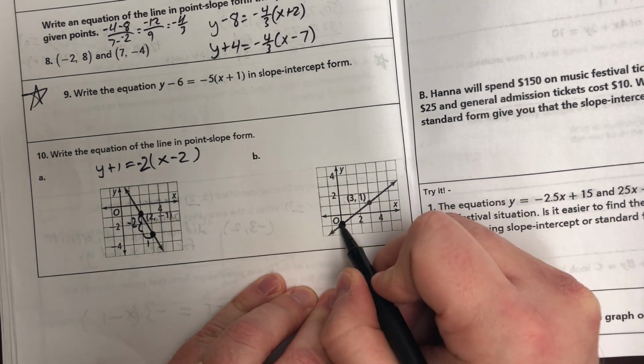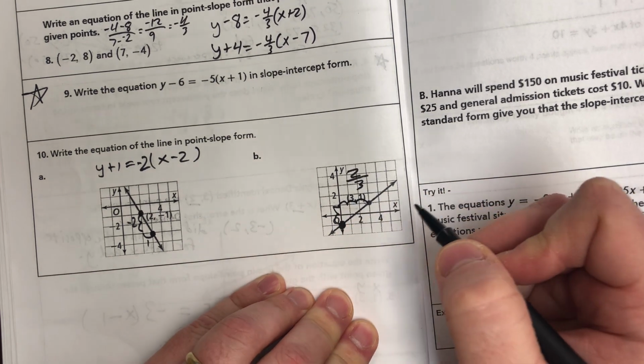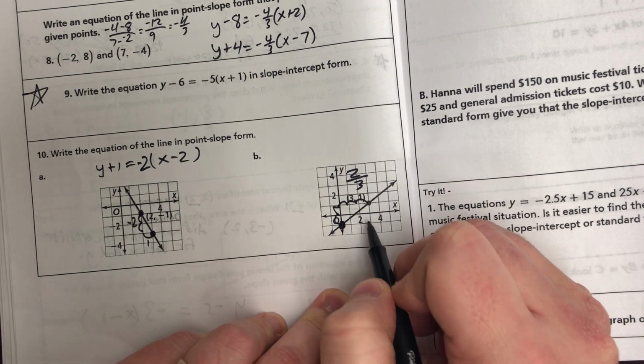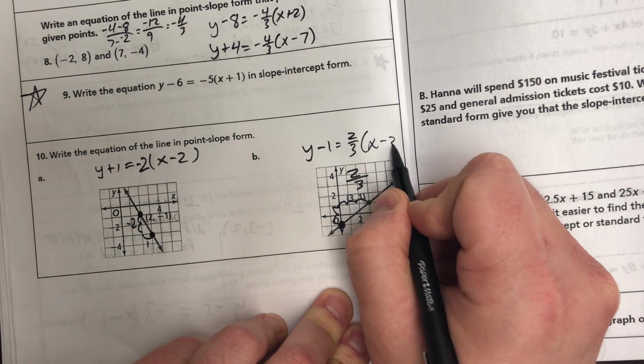There's another lattice point for this one. 1, 2, 1, 2, 3. 2 over 3 is my slope for that one. So points 3, 1. So y minus 1 is equal to 2/3 times x minus 3.